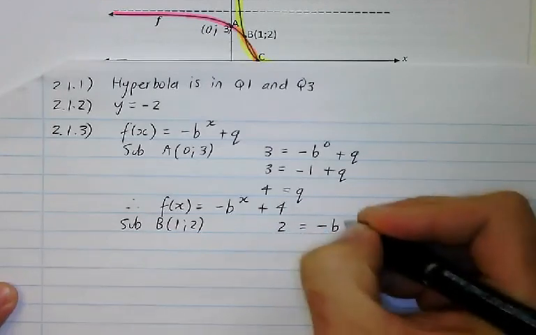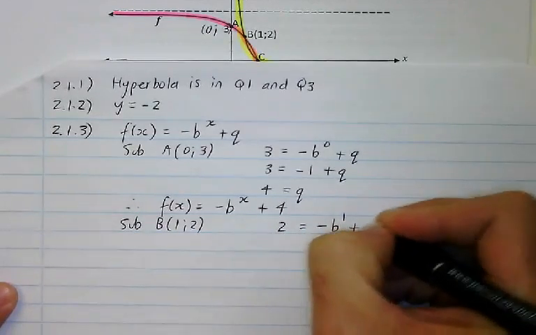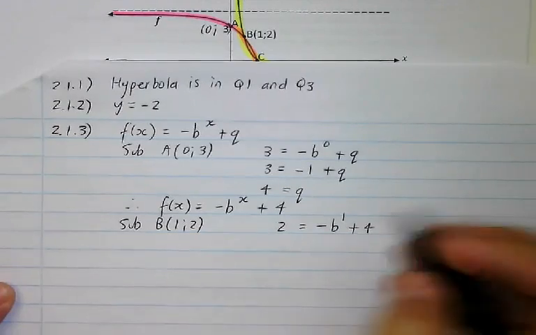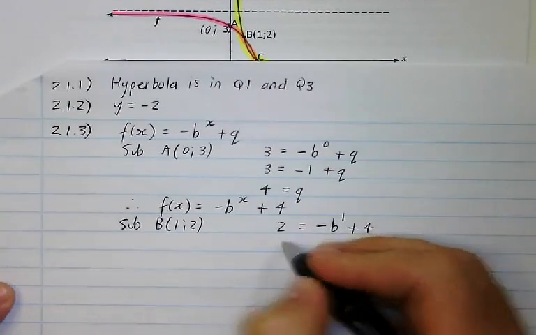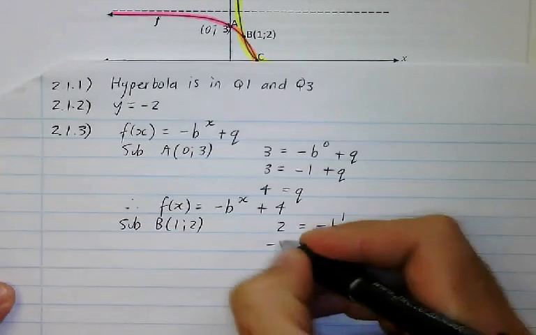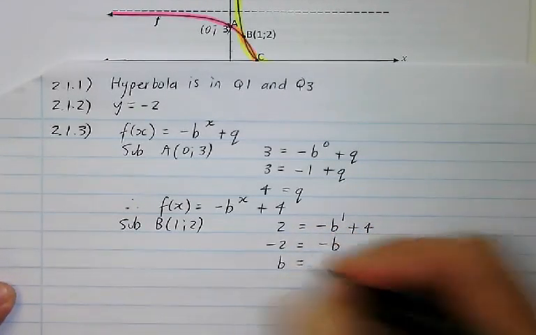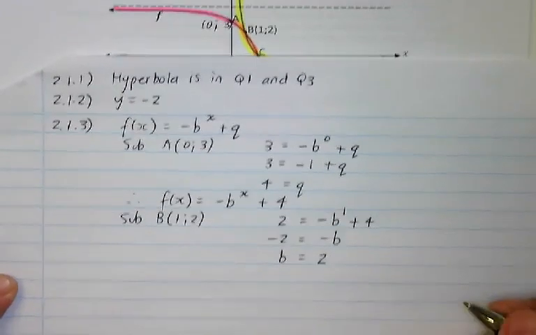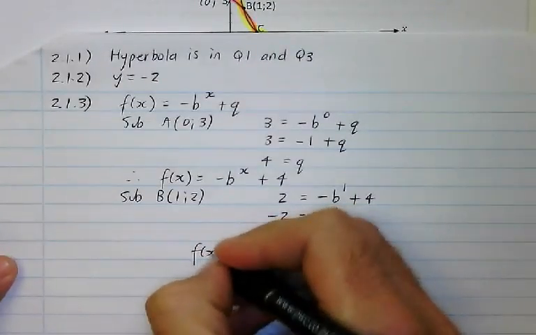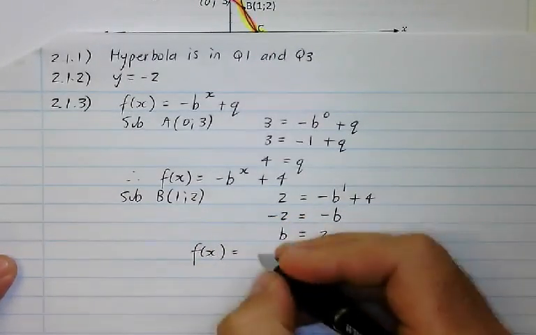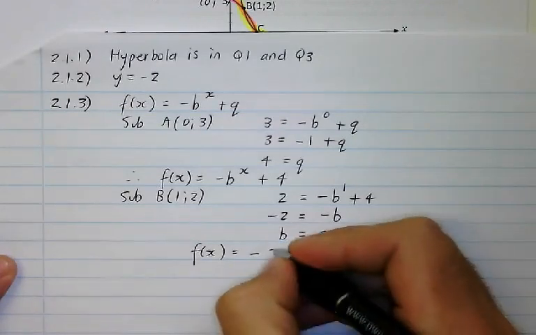All good? Solving for b, we subtract 4. 2 minus 4 is negative 2 equals our negative b, ultimately proving that b must equal 2. So our final version of our exponential is negative 2 to the x plus 4. And we've got another 4 marks in the bag.